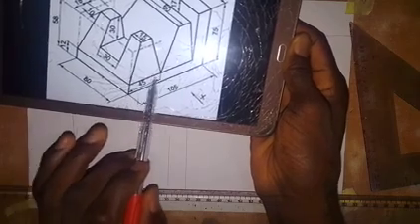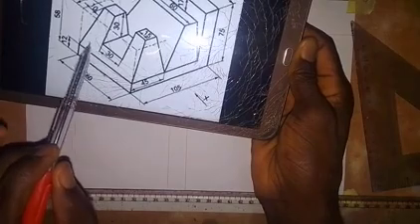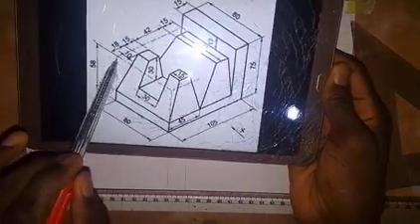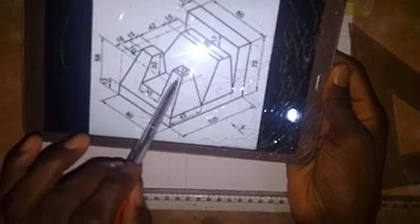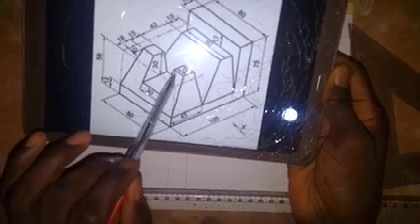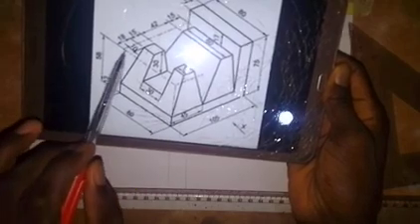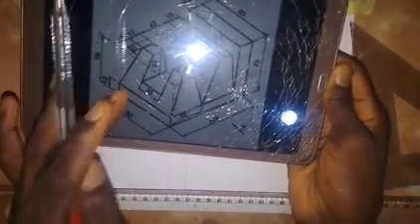So first of all, take a measurement of 45 on here. Then coming to this dimension here, they said that for us to get this end, for us to get this point, we will take a measurement of 18 millimeters. 18 millimeters from here to here. That is what we have.